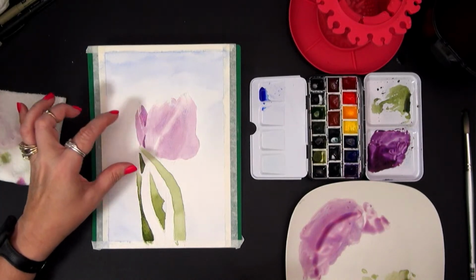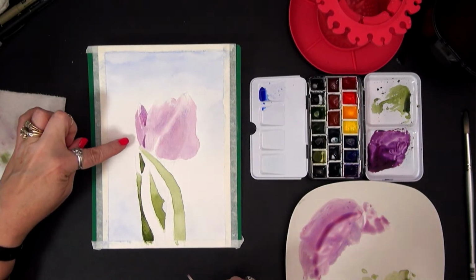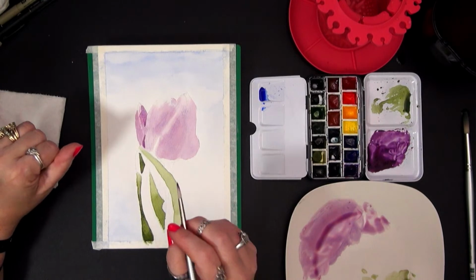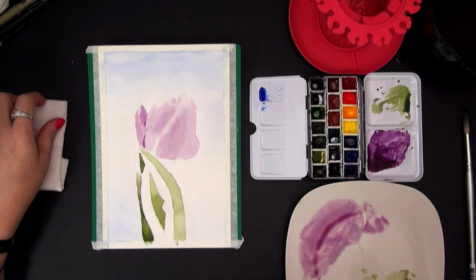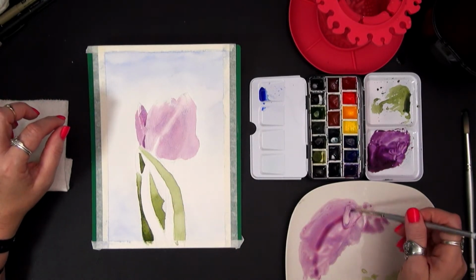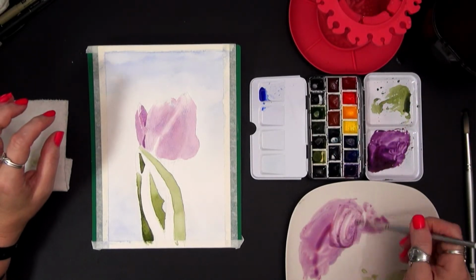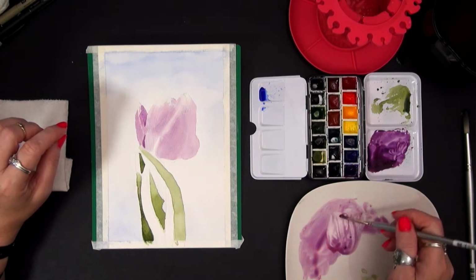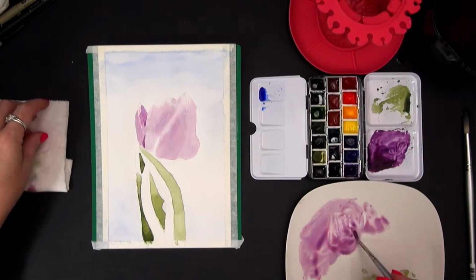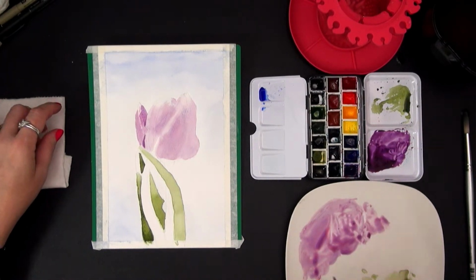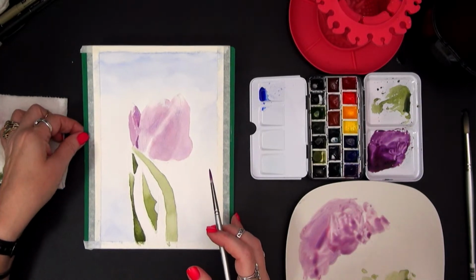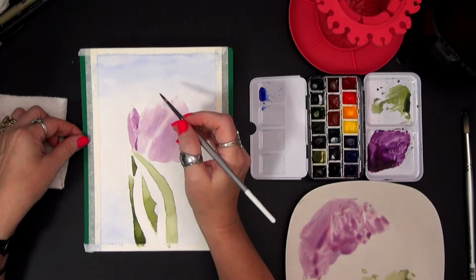That's where that petal is moving back. And this is not dark enough yet, but we'll get there. We want to build slowly. We don't want to just dive in and end up too dark right away. You want to build your values with watercolor, because it's easy to put on another layer and make something darker. It's a lot harder sometimes when you have to pull that off.